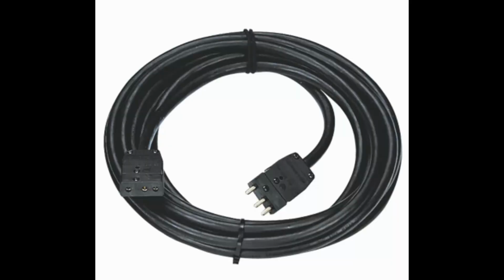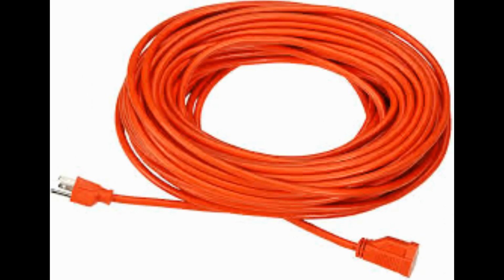If you've looked at lighting cables or even your household extension cords, you have probably noticed there are 3 conductors. There's one that is the live conductor, where the electricity flows, a neutral, which is the return conductor, and a third conductor that is called the ground wire conductor.